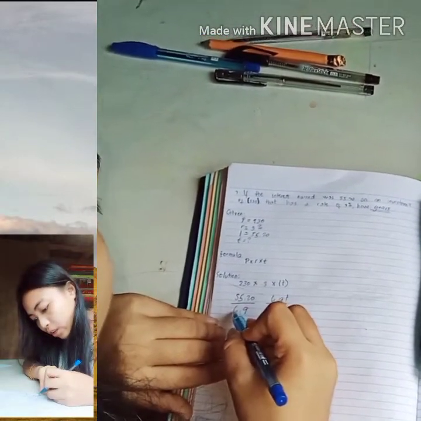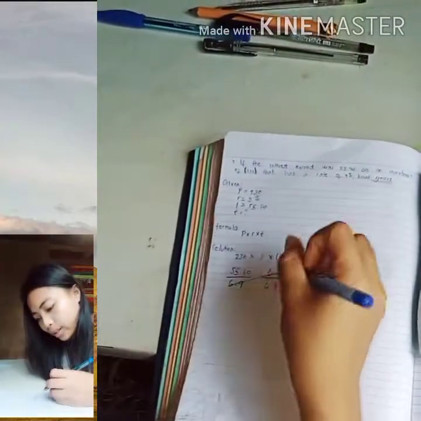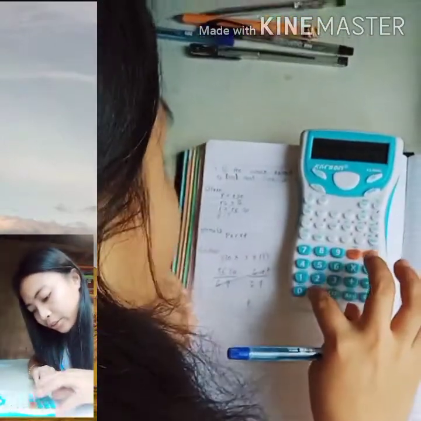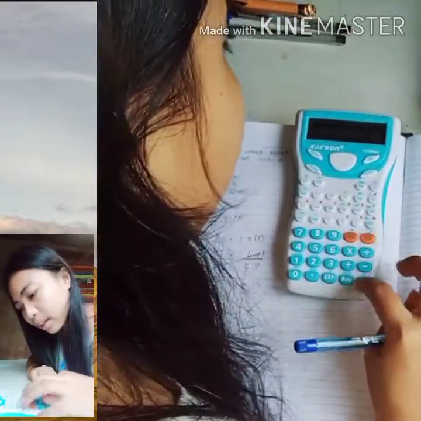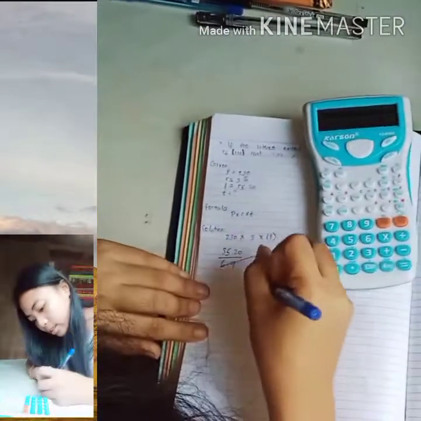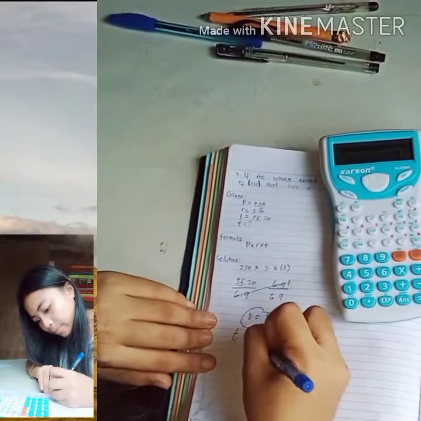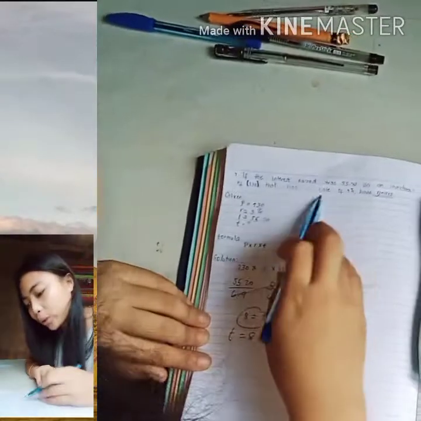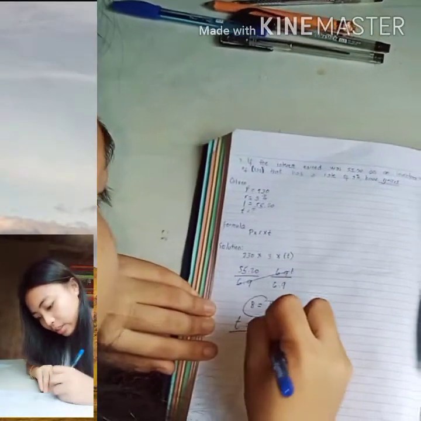So we cancel this one, then bring down the T, which stands for time. Then we have here 55.20 divided by 6.9, which is equal to 8. Alright, so time is equal to 8. We have 8 years. Okay, if we connect this to the problem, we have 8 years. It is our final answer.